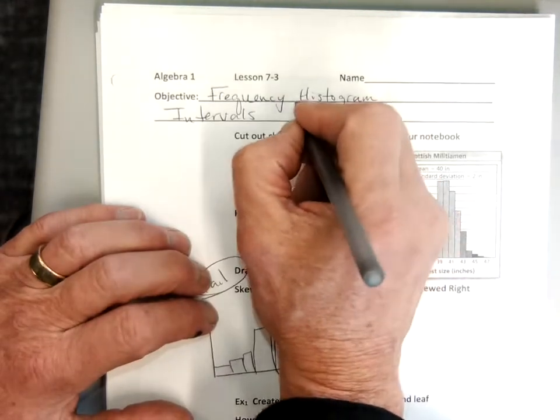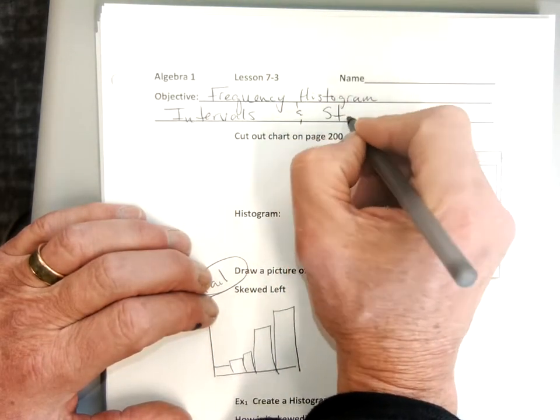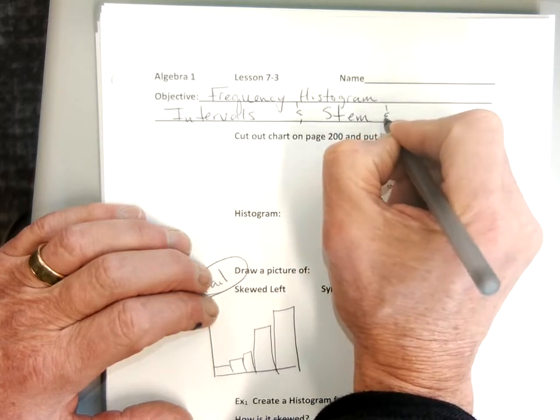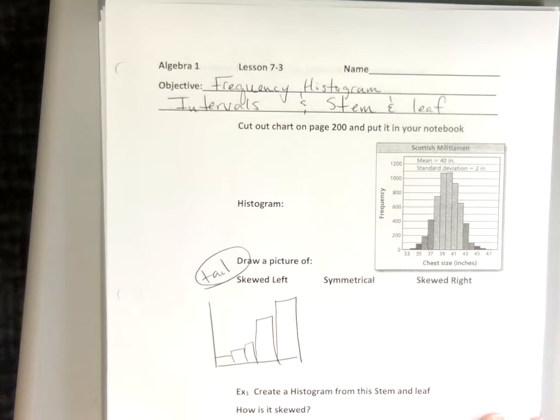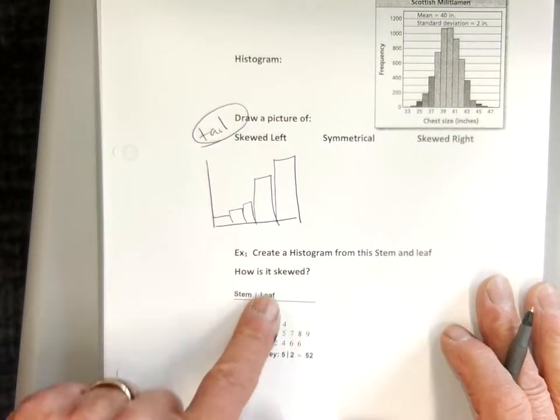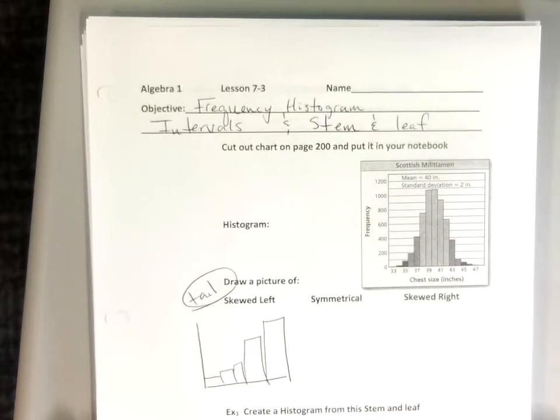And we're also going to talk about stem and leaf, which I'm hoping you guys have seen before. Maybe. Anybody seen stem and leaf before? They look like this. Stem and leaf? Okay.